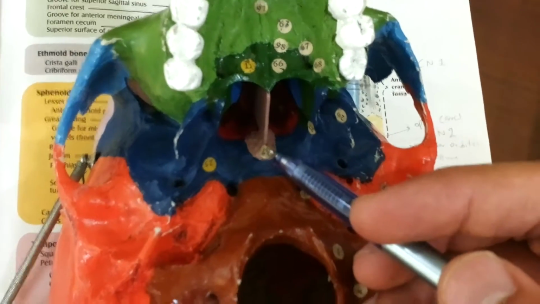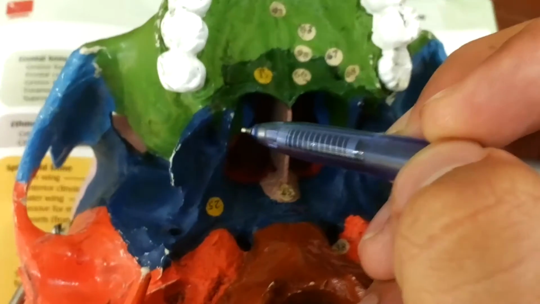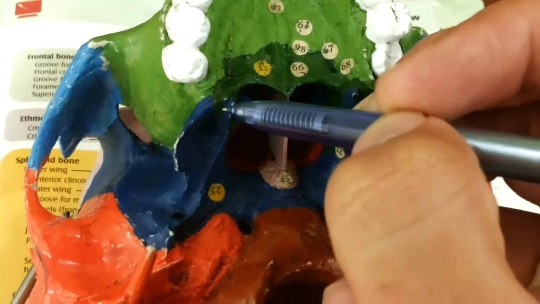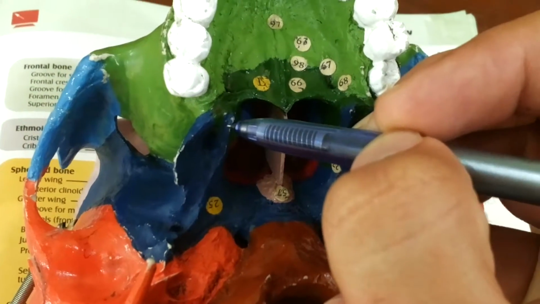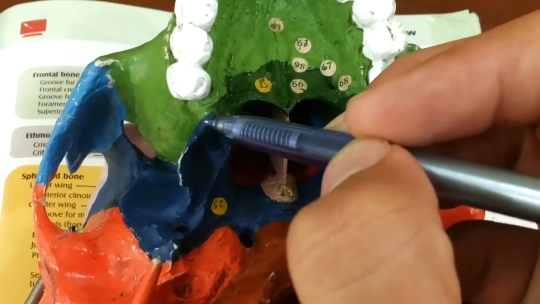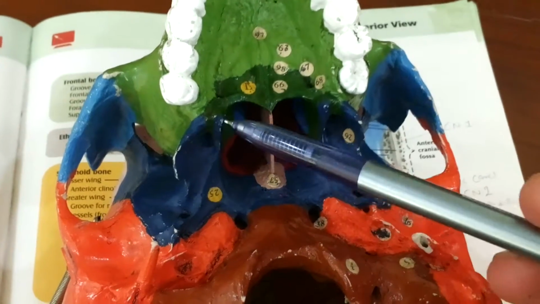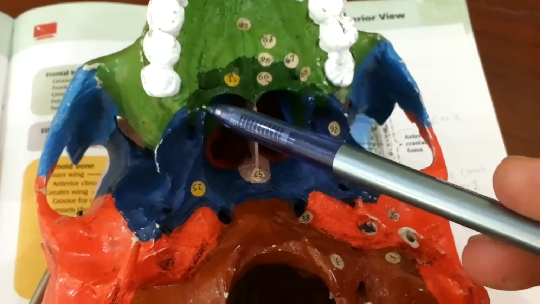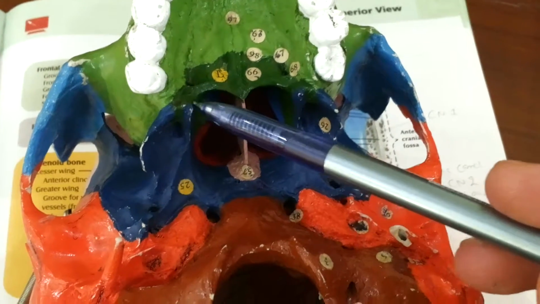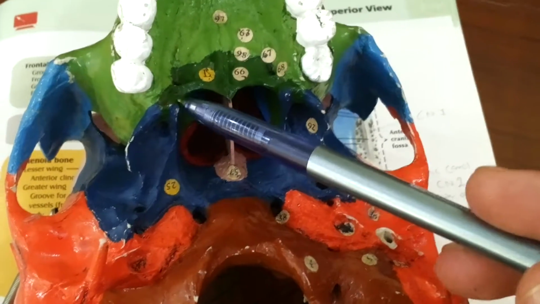Now we move on. The pterygoid. This region represents the hamulus of the medial pterygoid plate, and the lateral pterygoid plate. The lateral pterygoid plate, hamulus, and this is the pyramid. This region represents the pyramidal process of the palatine bone.